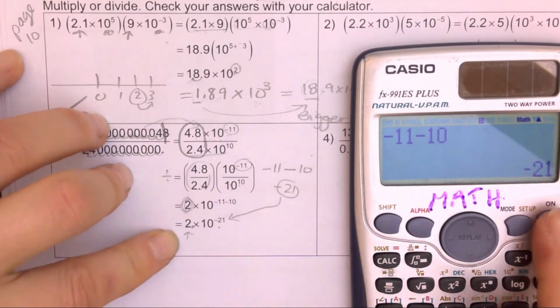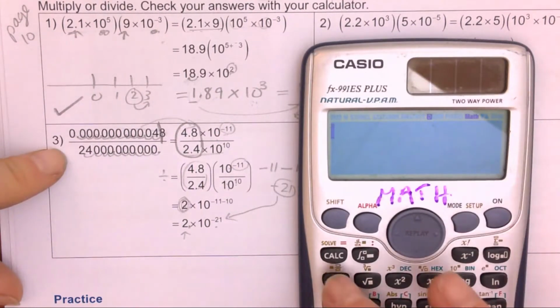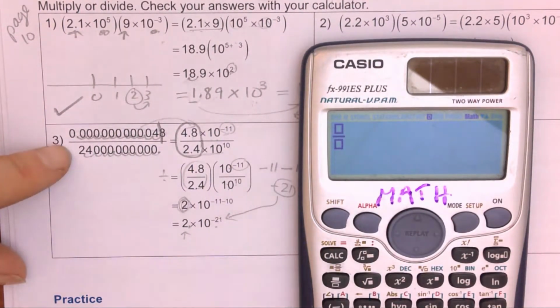So let's check our answer. So I'm going to use my fraction button. Oops. 0.